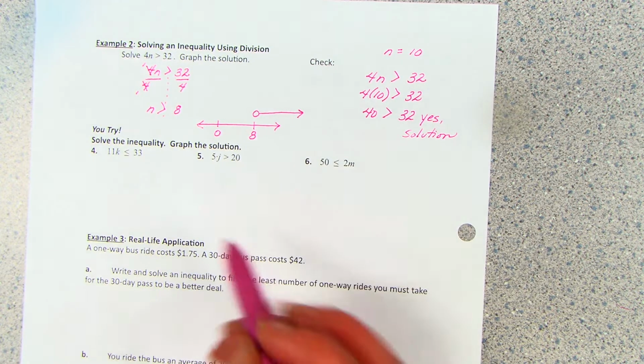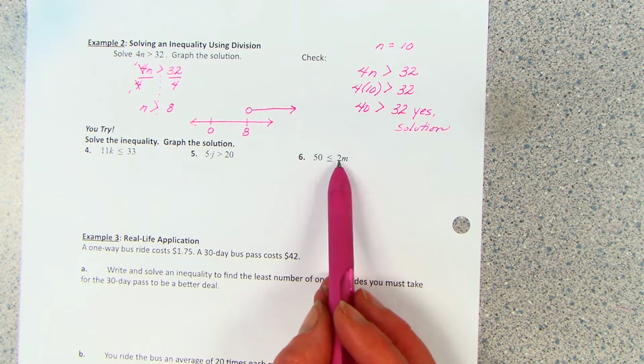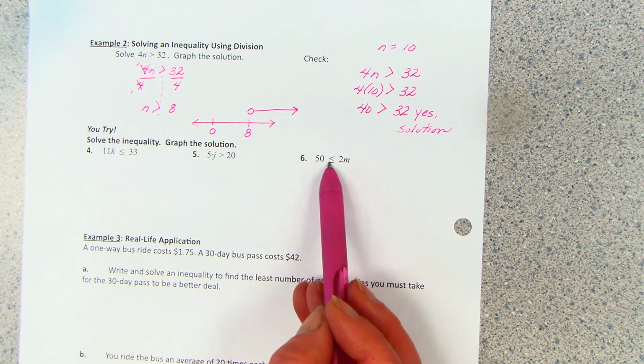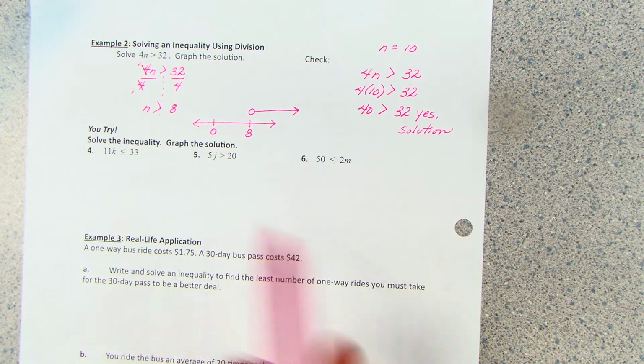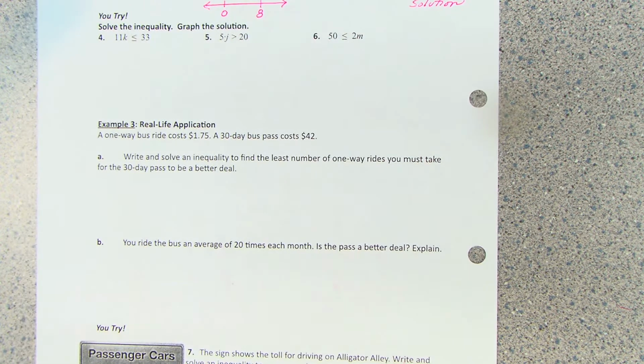I don't think there's anything tricky here except being careful when you get to number 6 that before you graph it, you turn it around and call it 2m is greater than or equal to 50. Right, reverse the whole thing. Okay, and then we have one real life application, which is actually pretty real life.